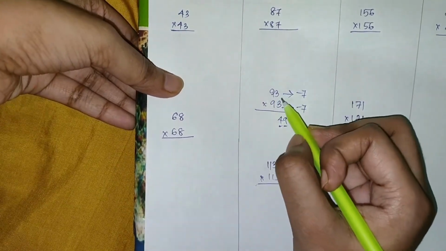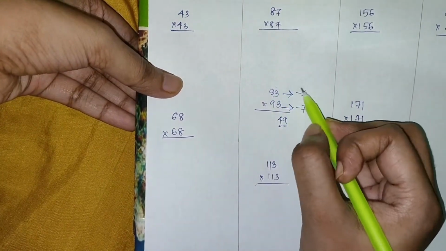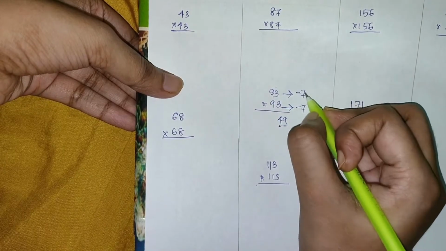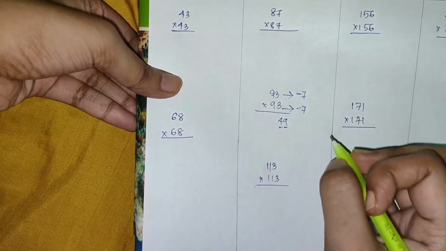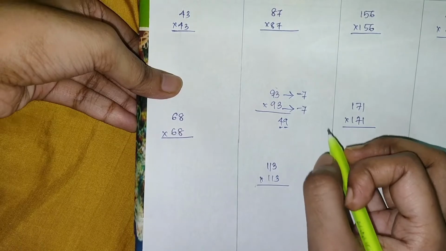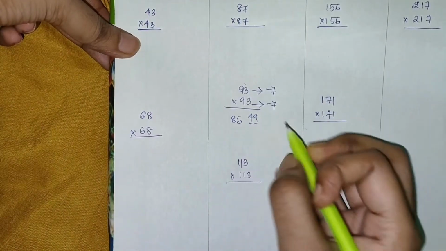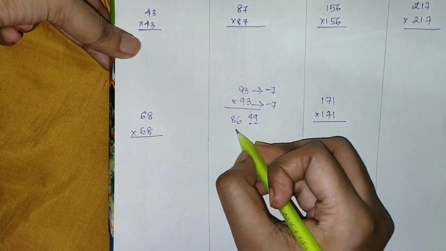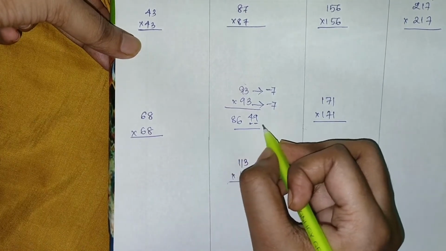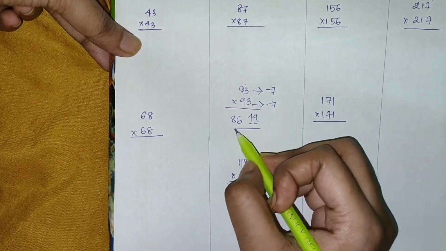And our next step is 93 minus 7. Since it's minus here, it's 93 minus 7. So how much is that? That's 86. So this is our resultant square, 8649. 93 square is 8649.